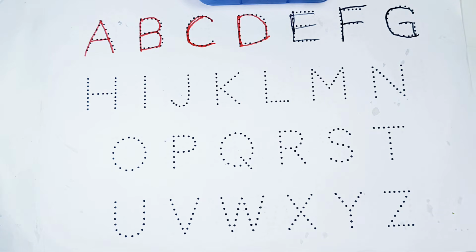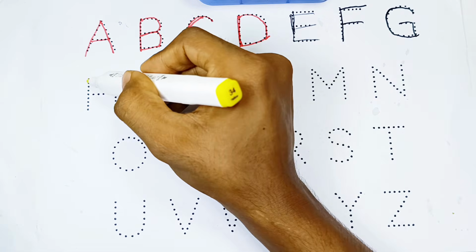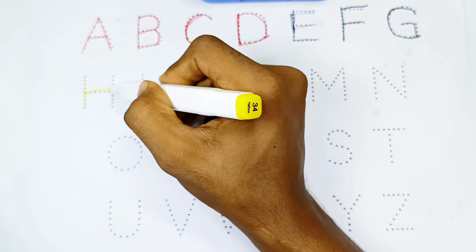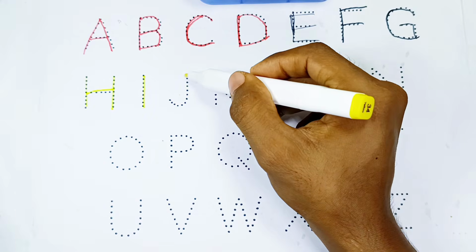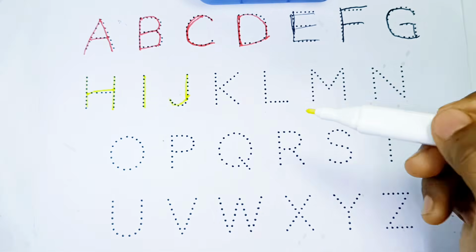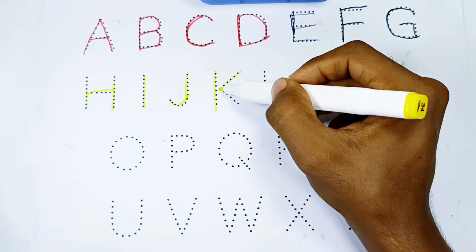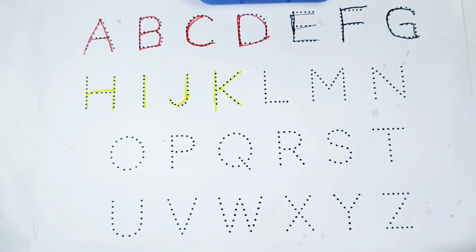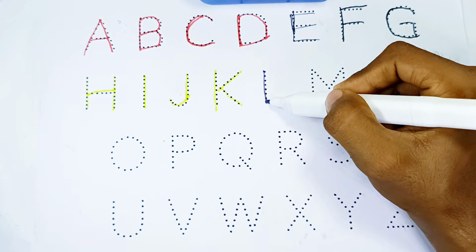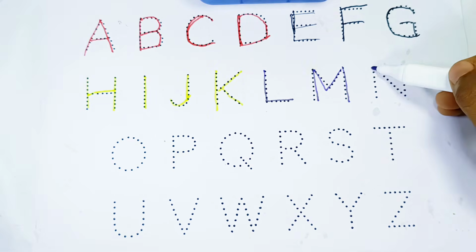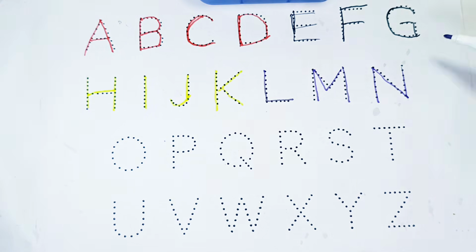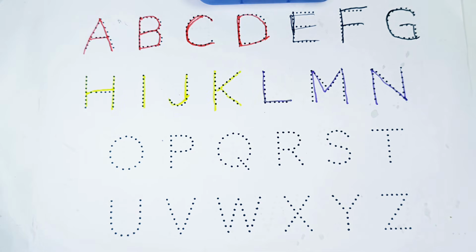G for God. Kids, now you draw H. H for helicopter. I for ice cream. J for joker. K for king. Kids, now you draw L. L for lion. M for moon. N for nose.